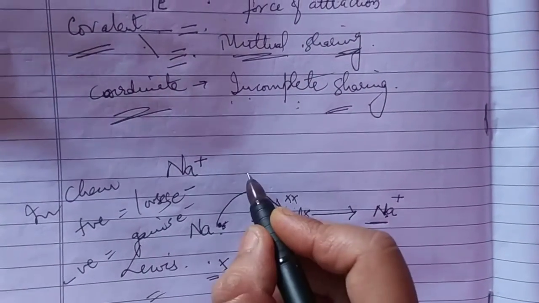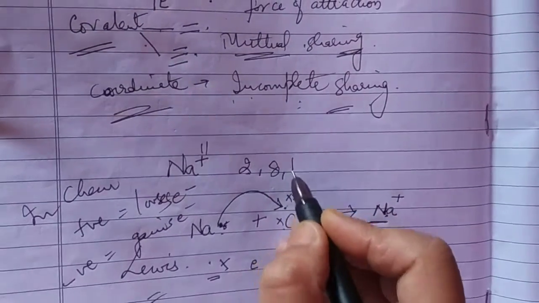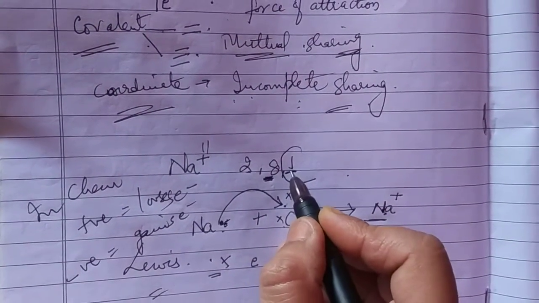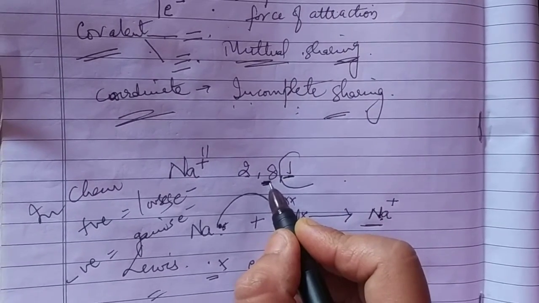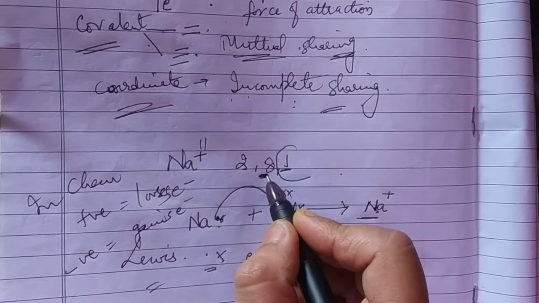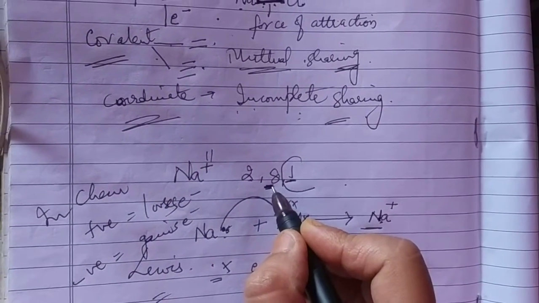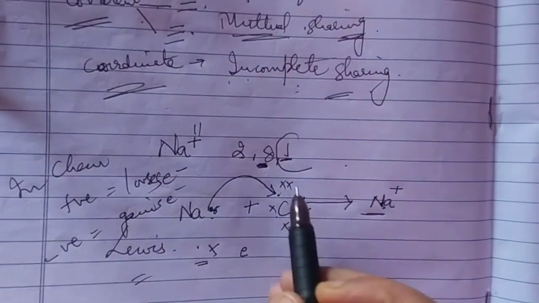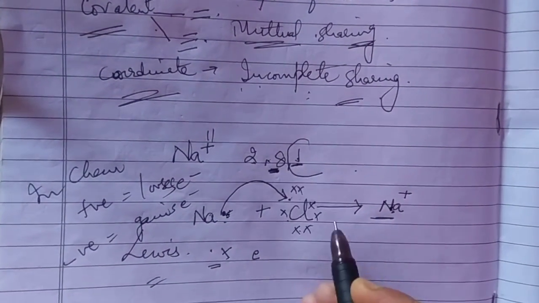Sodium has atomic number 11, with electron configuration 2, 8, 1. It has lost its one electron. Now this shell has been removed. This becomes the outermost shell, and it has 8 electrons, and it follows the octet rule. Every atom has to complete an octet or duplet while stabilizing. So to become stable, it has to follow the octet and duplet rule. Now it has followed the octet rule and it has removed one electron.